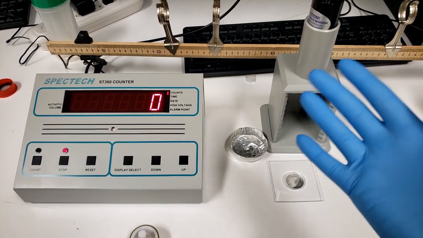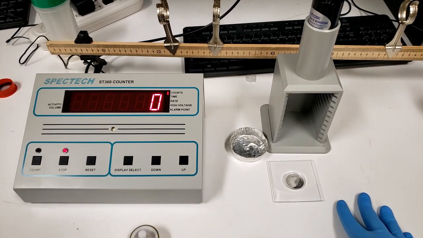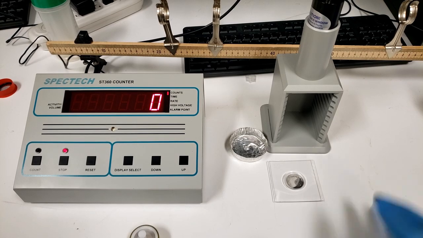So the reason I have the gloves on, right, is this is going to be a liquid source. It's not encased in amber and plastic like our cesium source was. And so it's very easy to get some of this on your hands and then forget about it and then later on eat and then have a bad time. All right, so we'll be as safe as possible and wear our gloves.